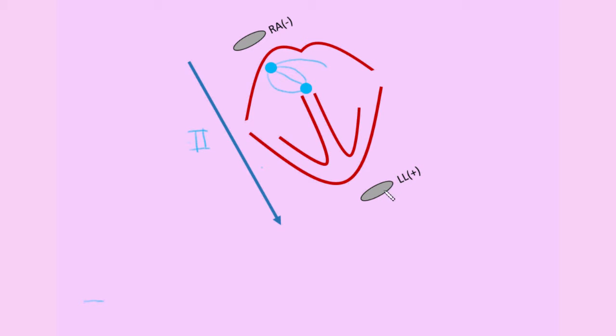From the point of view of this electrode down here, these waves of depolarization are moving towards it. So that would give us a positive deflection on EKG. And so here we have our P wave. After the depolarization gets to the AV node, there's a little bit of a pause to allow filling of the ventricles. Since there's no electrical activity during this pause, we get another flat tracing on the EKG.